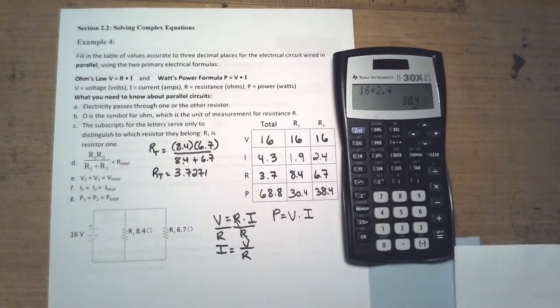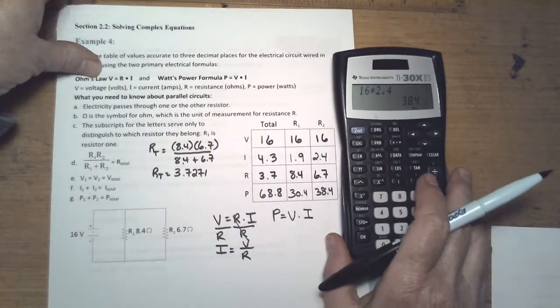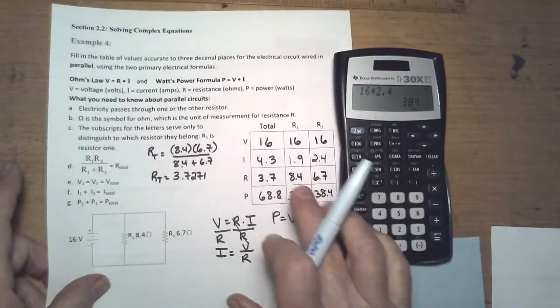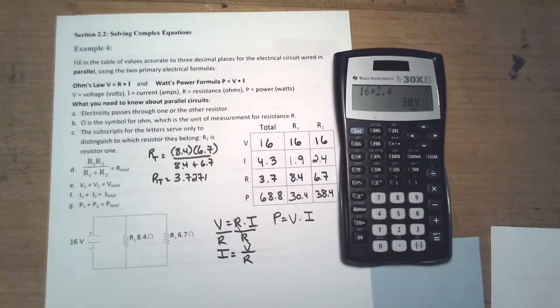So there you have it. We just filled in the VIRP table. Not so bad when you know what you're doing. Okay, one more to go.